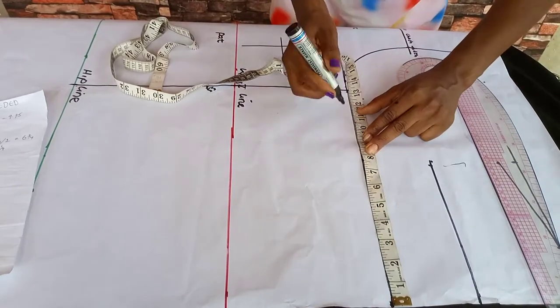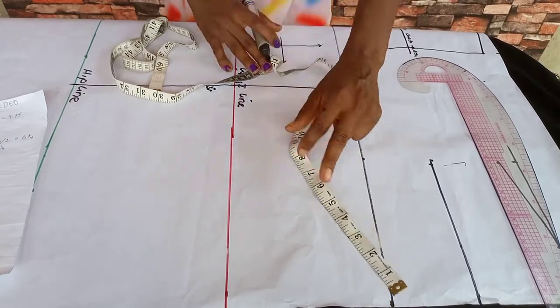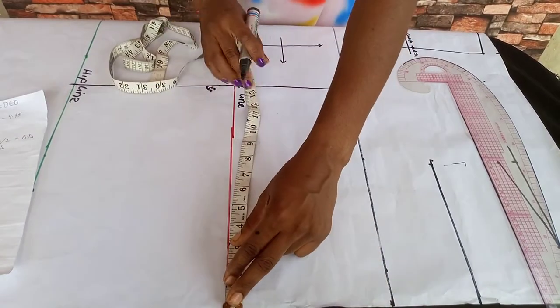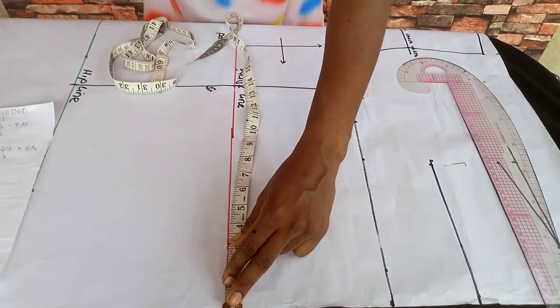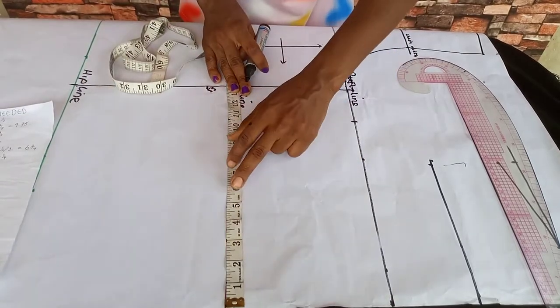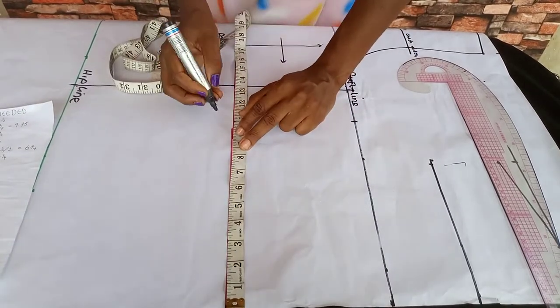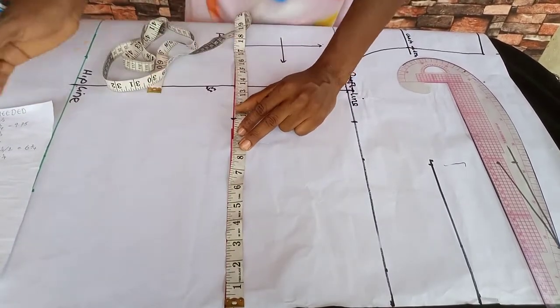We're not adding any ease, because ease for the bust is added only at the front, not at the back. For the waistline, the waist, 39 divided by 4 gives us 9 3/4, plus 1 inch allowance, so we have 10 3/4.